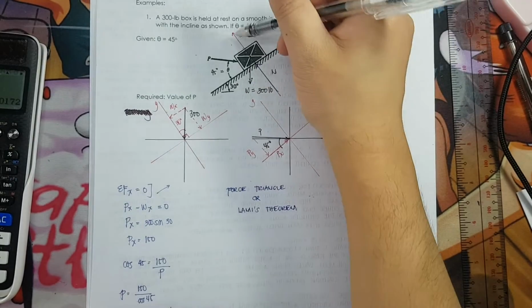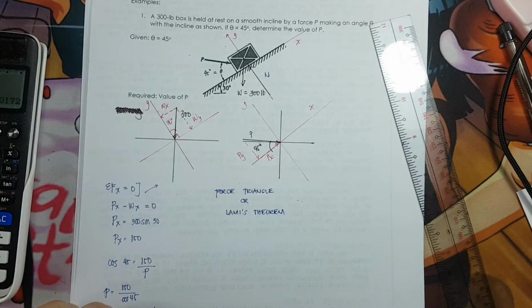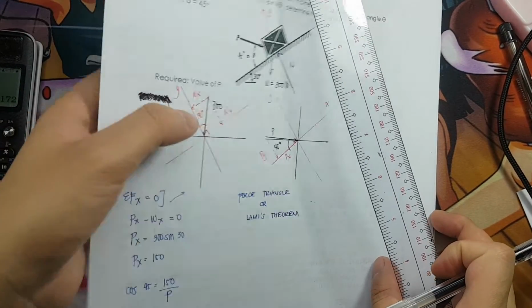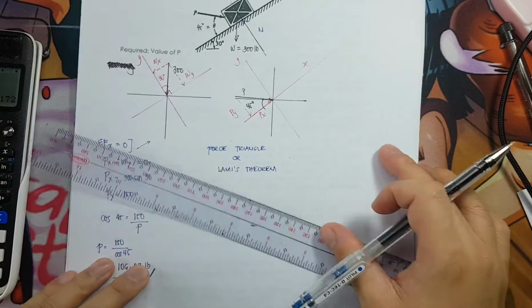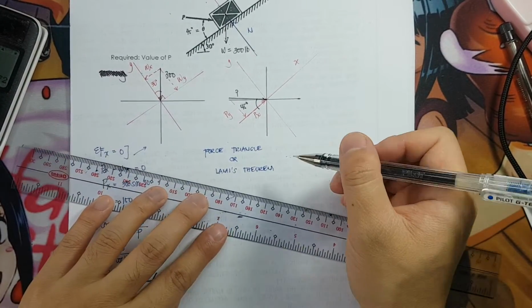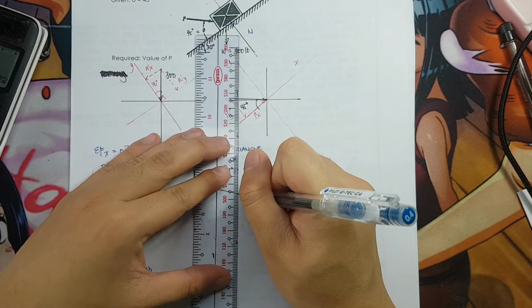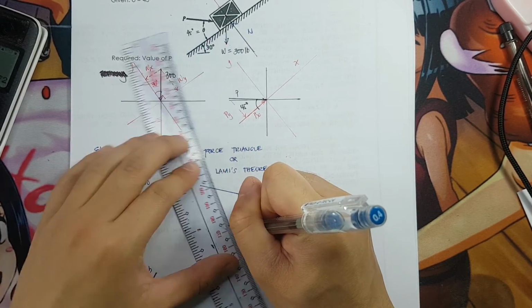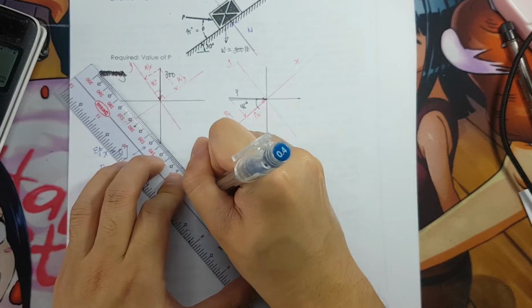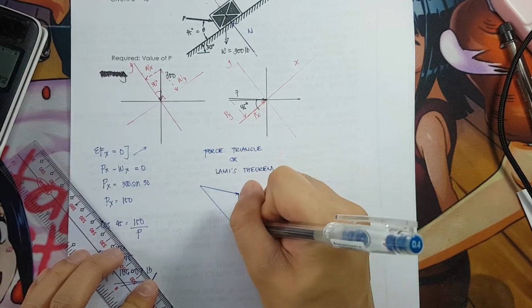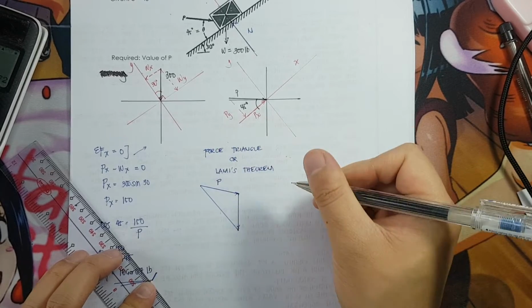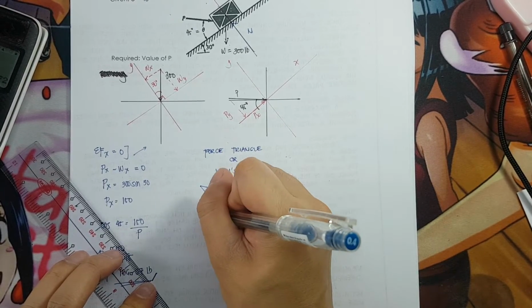So from there, we can create a triangle. Okay? So let's copy. We have here P, then we have here W, then we have here the normal force. Okay, so we have P, W, and N.